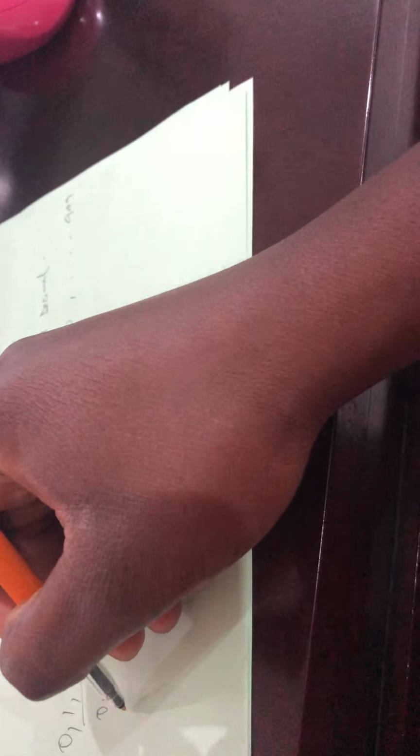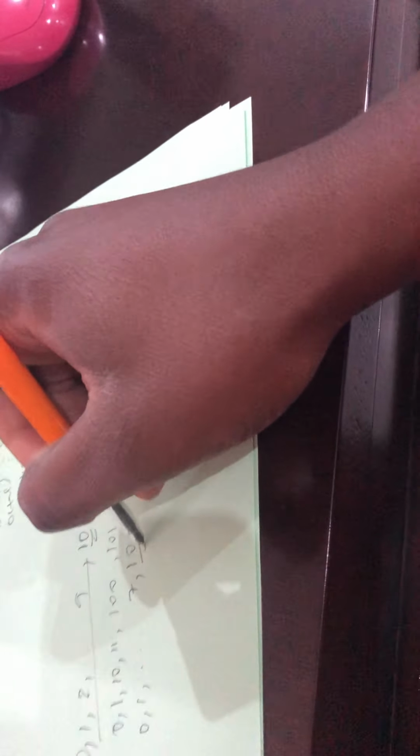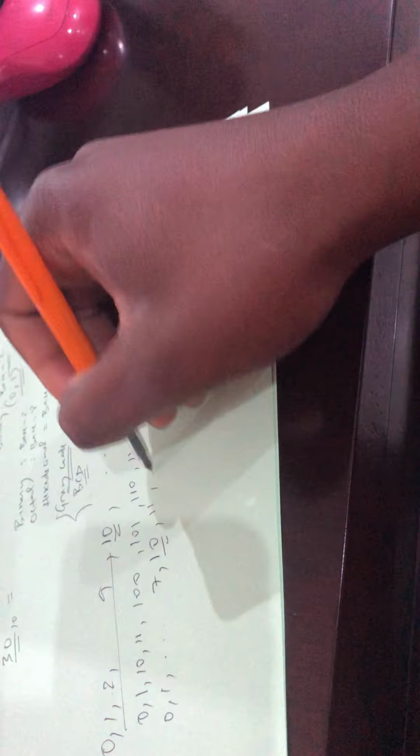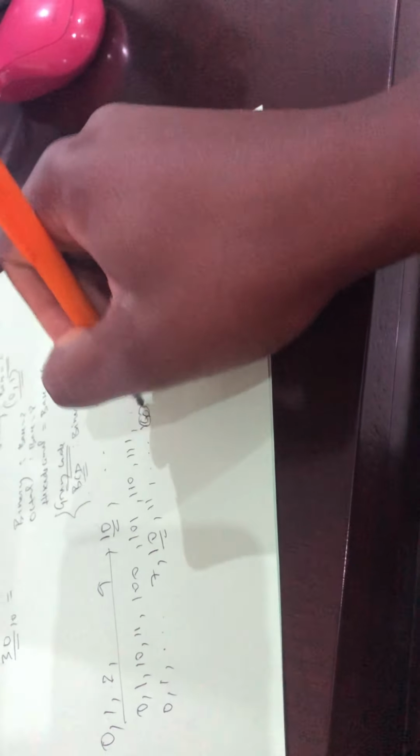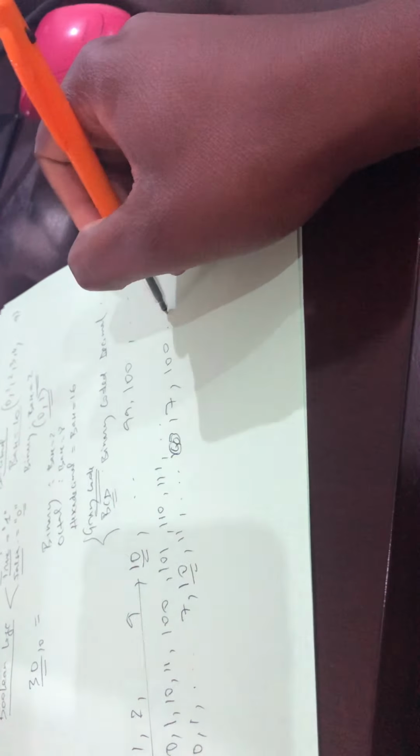When it comes to octal, it's more or less similar. You go from 0, 1, up until 7, which is the last digit. Then we go back to 10, which will represent 8, basically. Then you've got 11 till 17. Then you go back to 100, etc.